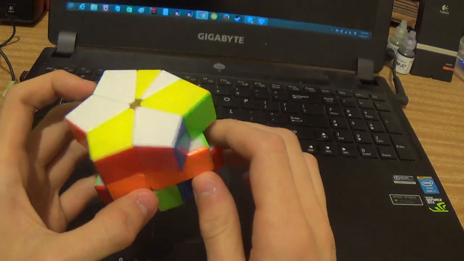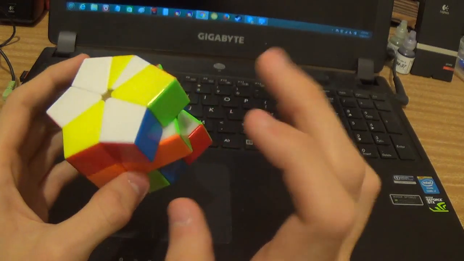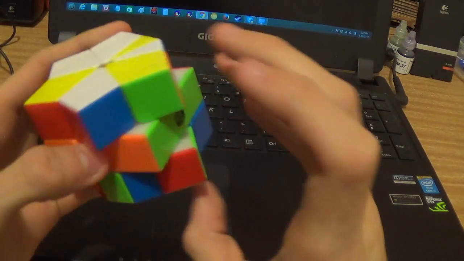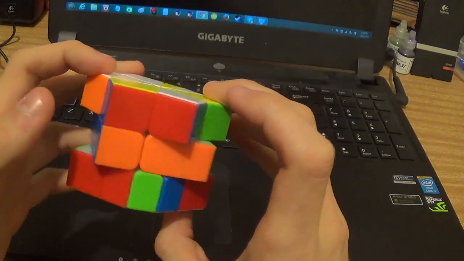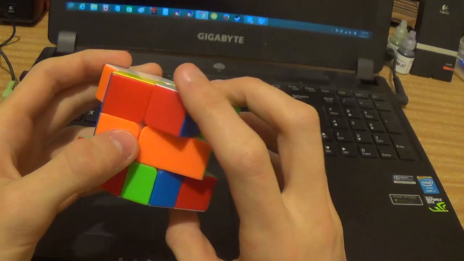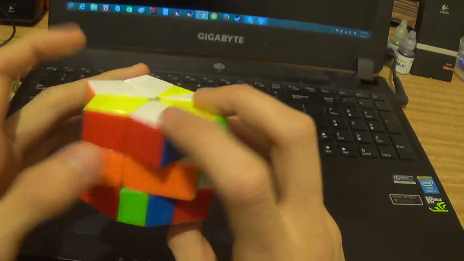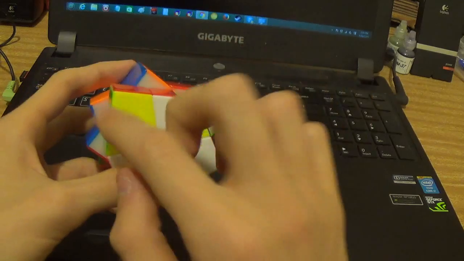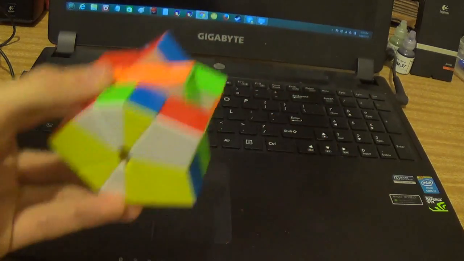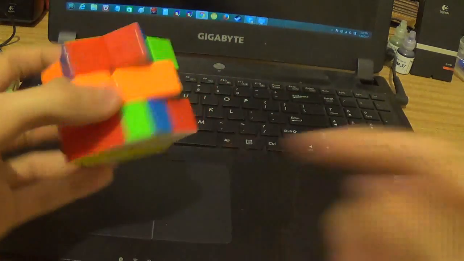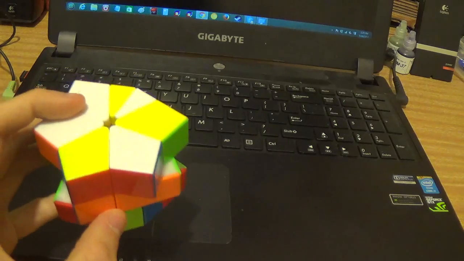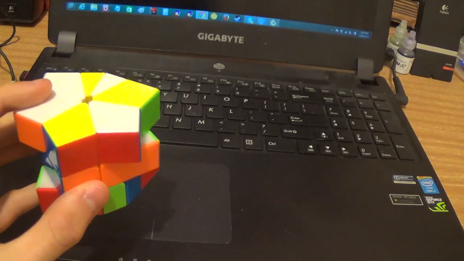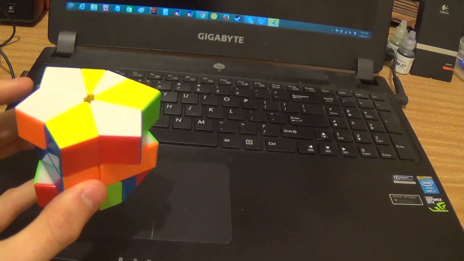And then for corners, this needs to go here, needs to go here, needs to go there, so that's 1, 2, because this one's solved. This one needs to go here, so that's 3, and then this one's 4. So that was 4 for corners, and then 3 for edges, if I remember correctly. It's kind of hard to say all of your tracing and then remember the number.